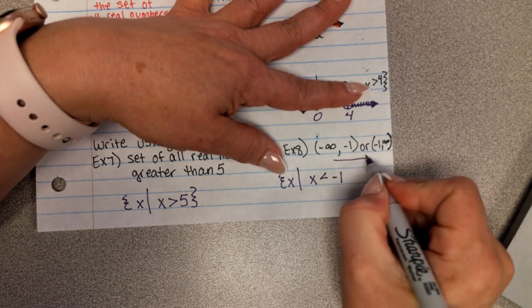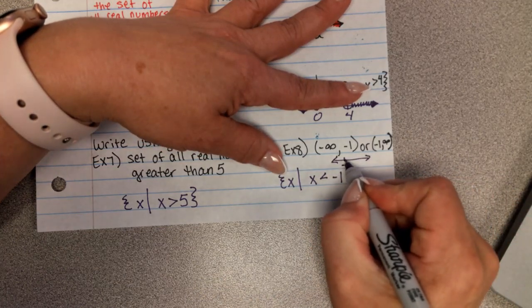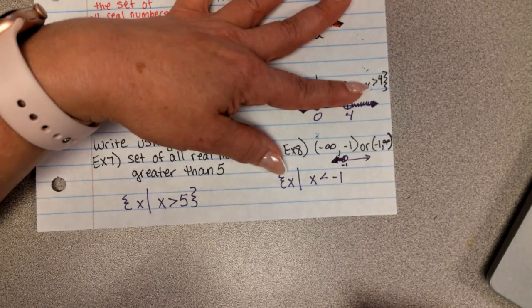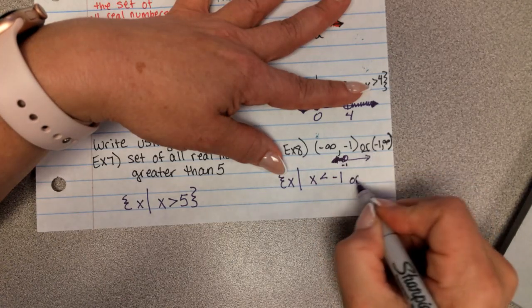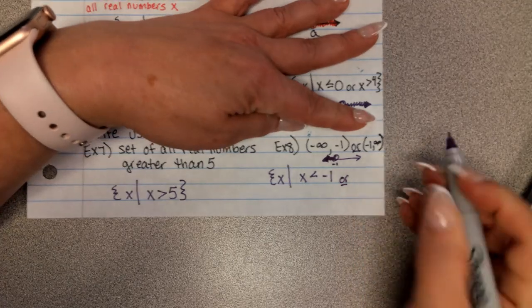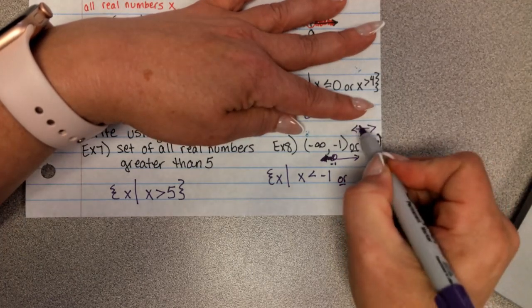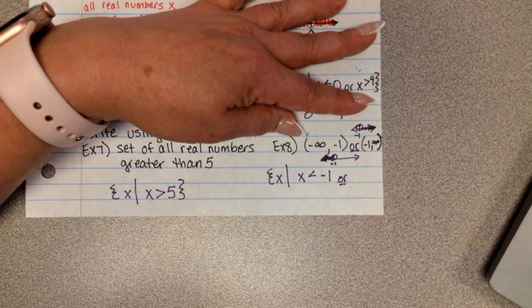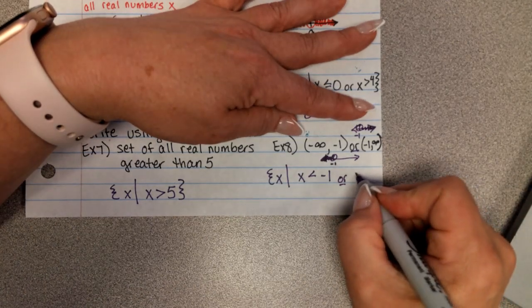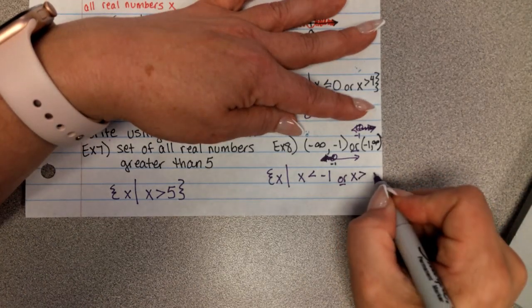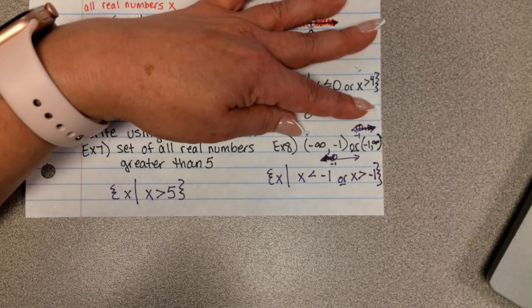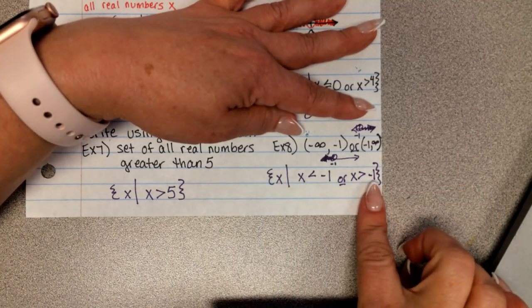So if I were to do this on a number line, I'd have negative 1 with an open circle, and I would have shaded this way. Or, and then I have this interval here. This interval here would have been negative 1, open circle shaded to the positive. Negative 1 to positive infinity. So X is greater than negative 1. Right? So you could have written it like this.